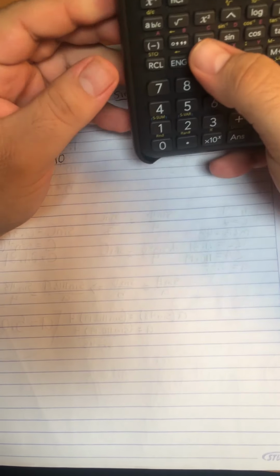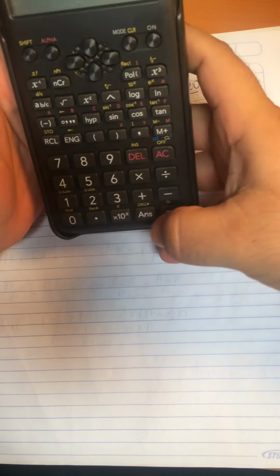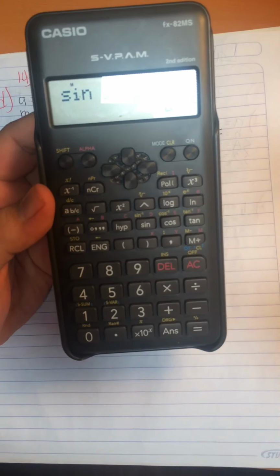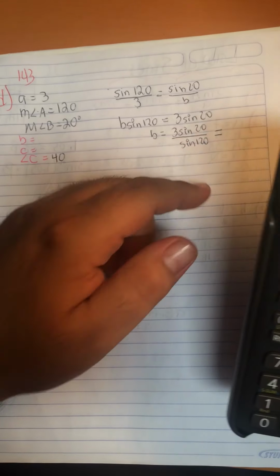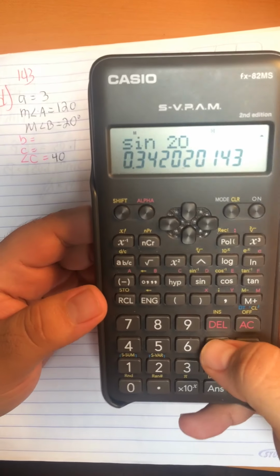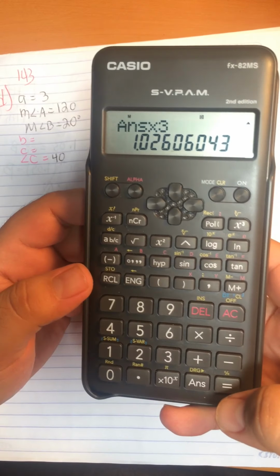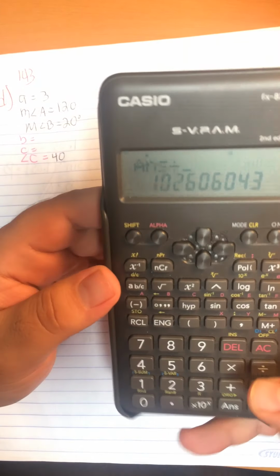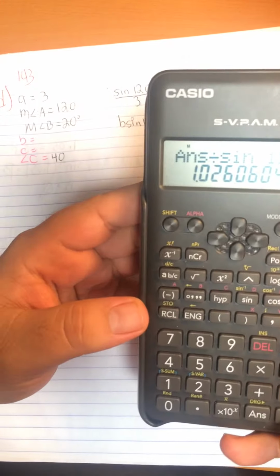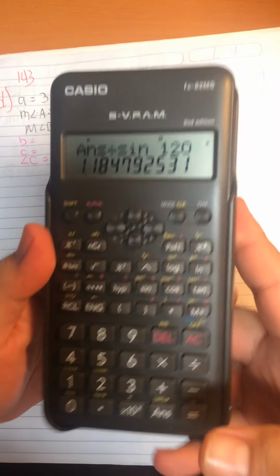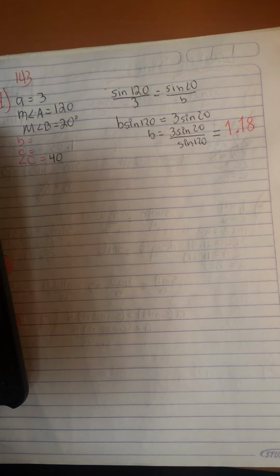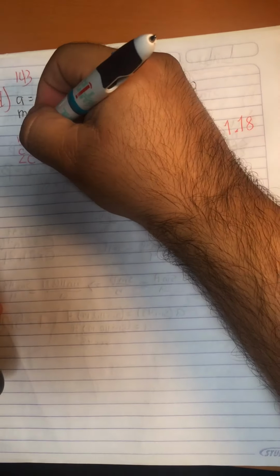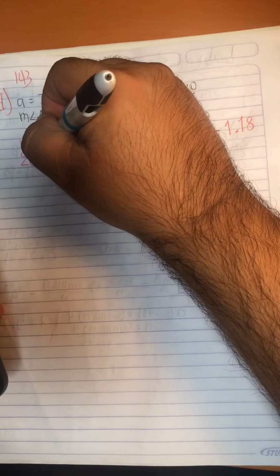Okay? So first, sine of 20. Okay, it's 0.34 times 3, 1.02, divided by the sine of 120, 1.18. Okay, this is the measurement of side B. Okay, so I put it here, 1.18.